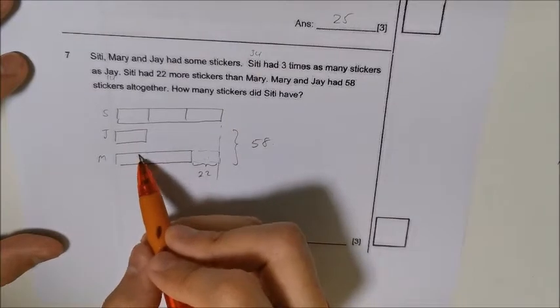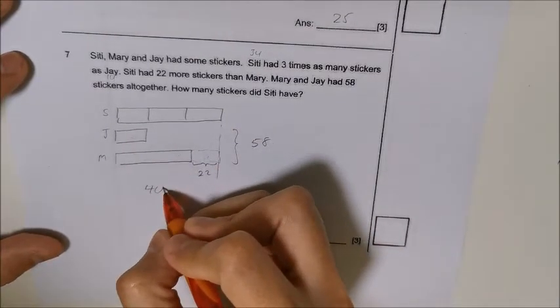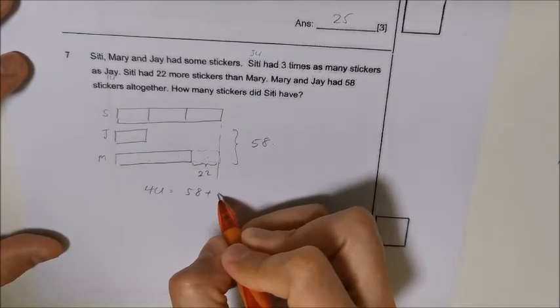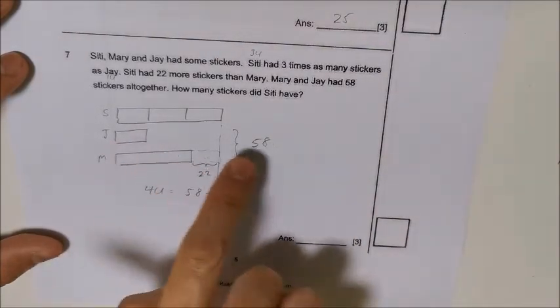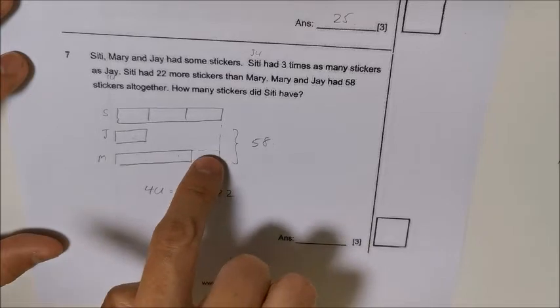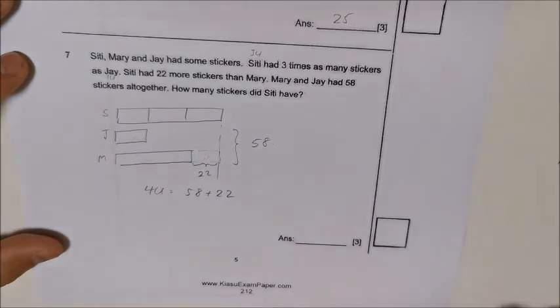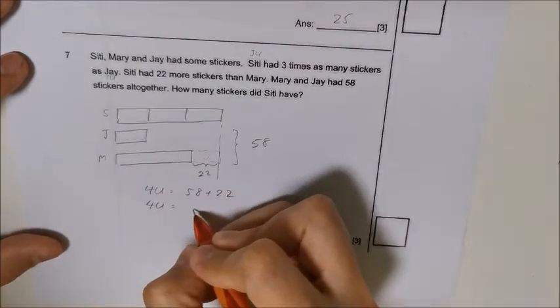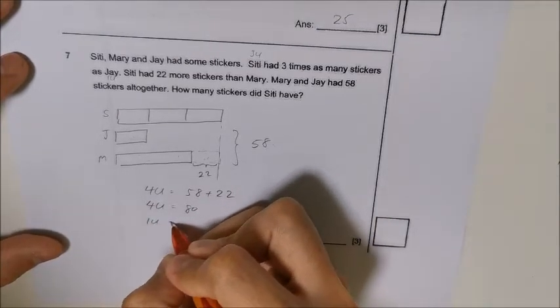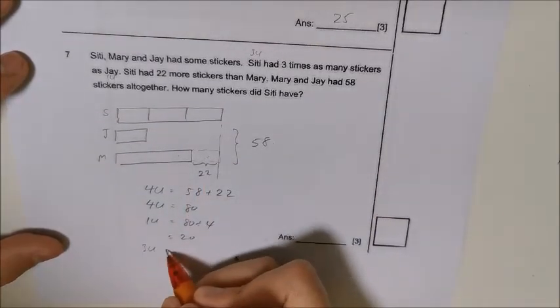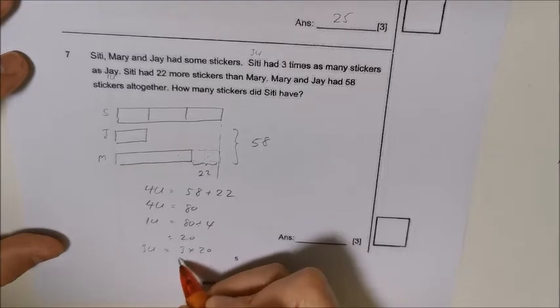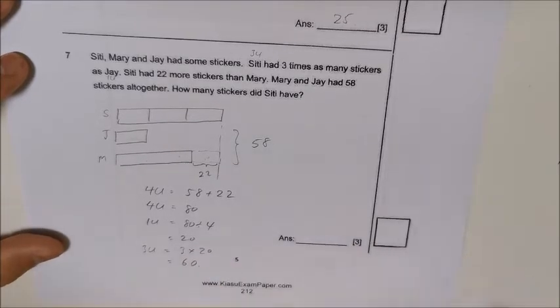So I know that 1, 2, 3, 4 units is just 58 plus 22, because currently Jay and Mary is 58. If I add in another 22, that will make 4 units. Okay, so 4 units will be 80. 1 unit will be 80 divided by 4, 20. Okay, so Siti has 3 units, so 3 units will be 3 times 20. I will get 60. Okay, so that's the answer.